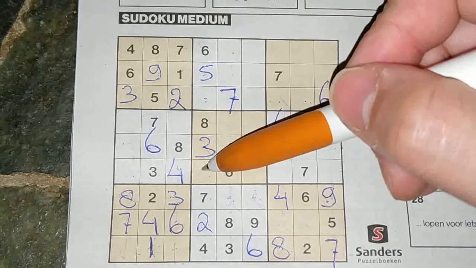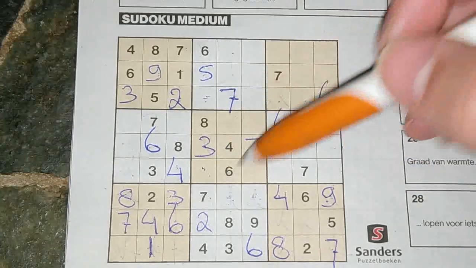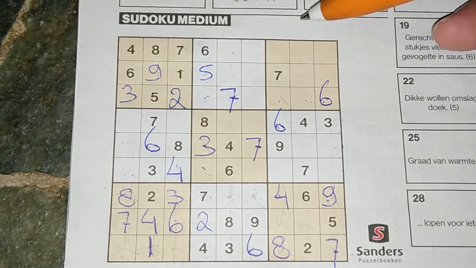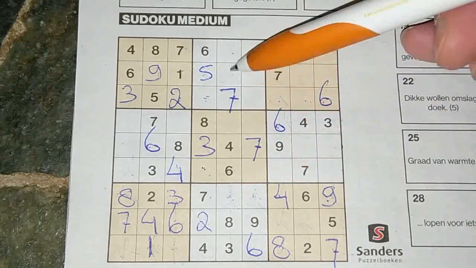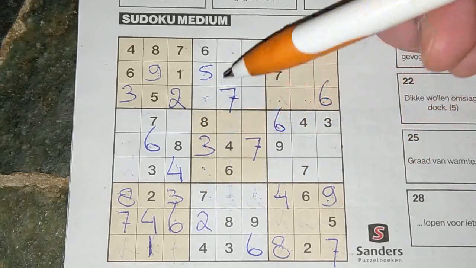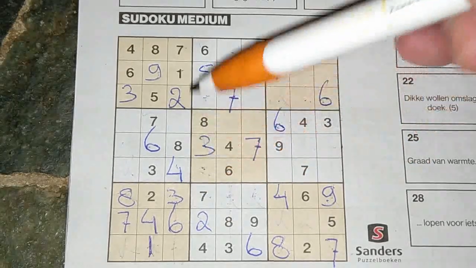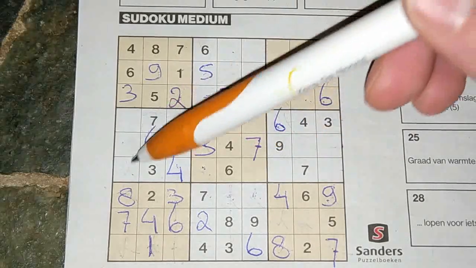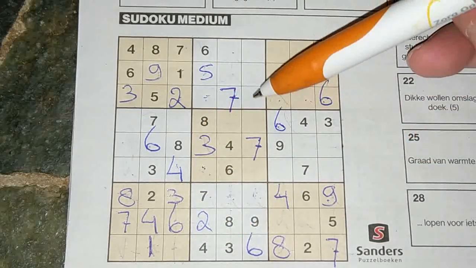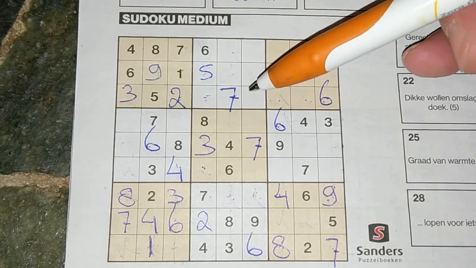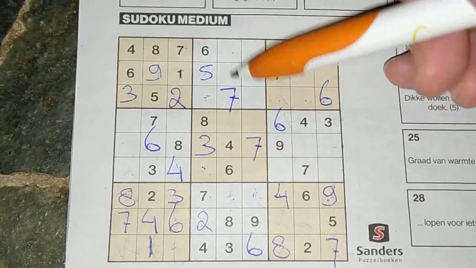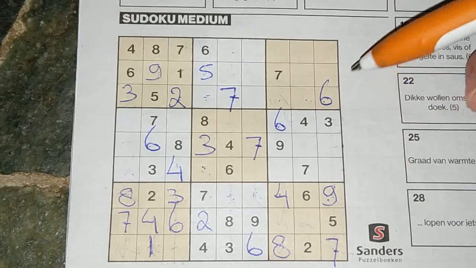1 and 9, 1 and 9. Remember that? I cannot fill this yet. Need to wait. So numbers 1 and 9. 5, 9 and 5. 9 and 5 and 1. Ooh, alright, okay, let me think here.